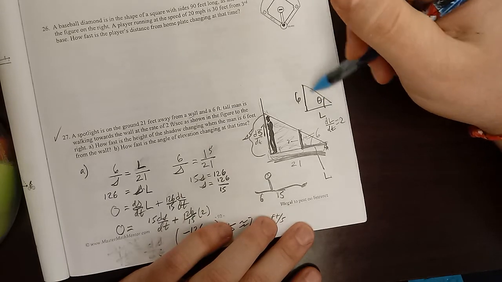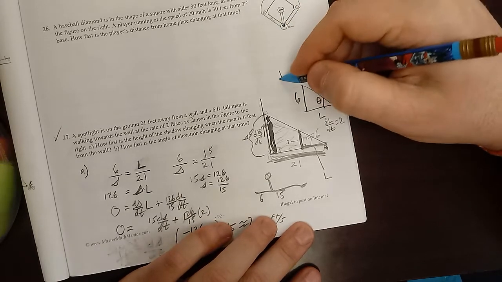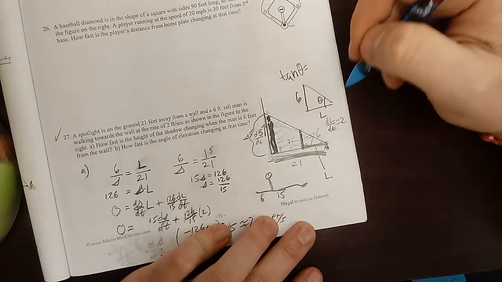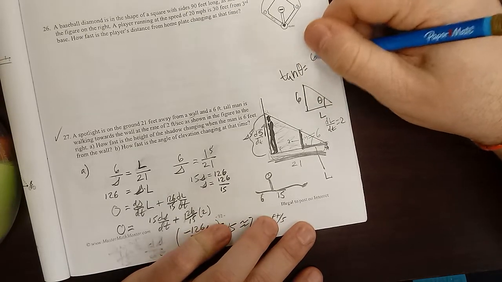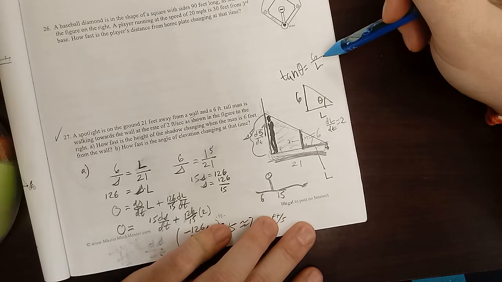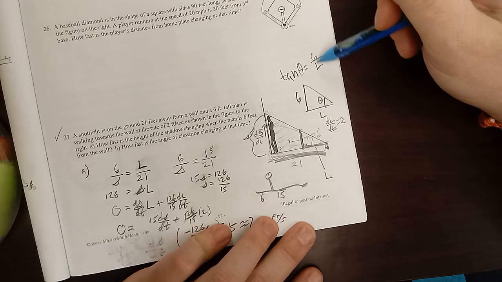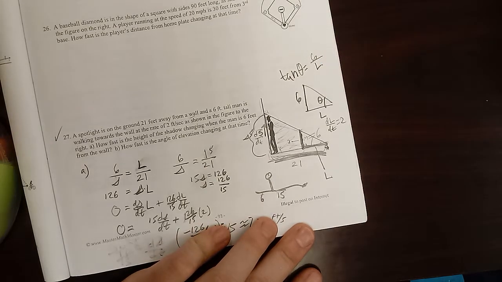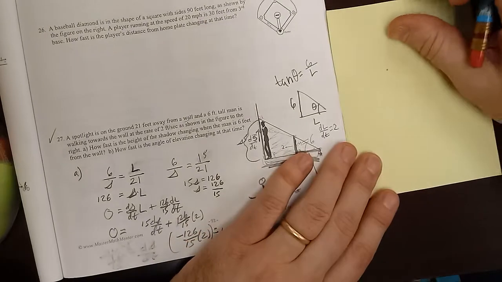So I can say that's tangent. Oh, so tangent theta is equal to 6 over L. Ooh, this one's not going to be as good because 6 over L, that derivative is going to be a little bit more annoying. That's worth talking about.